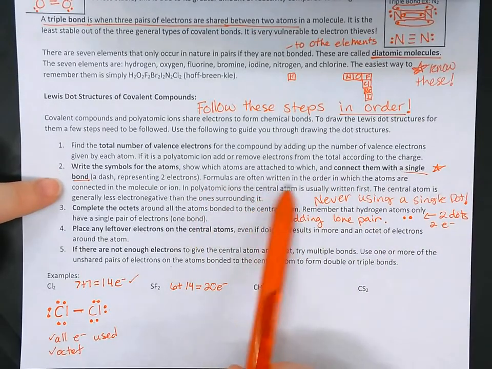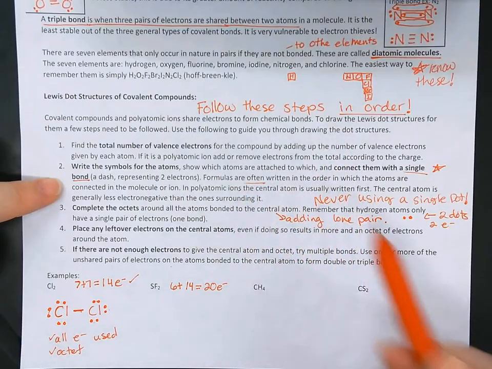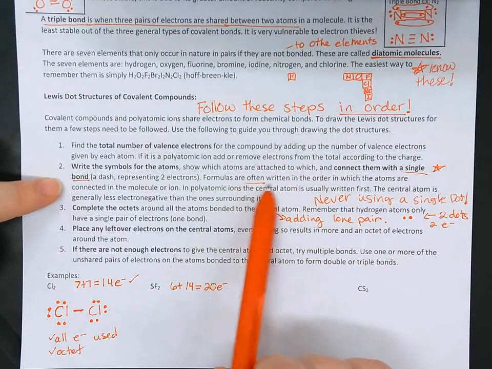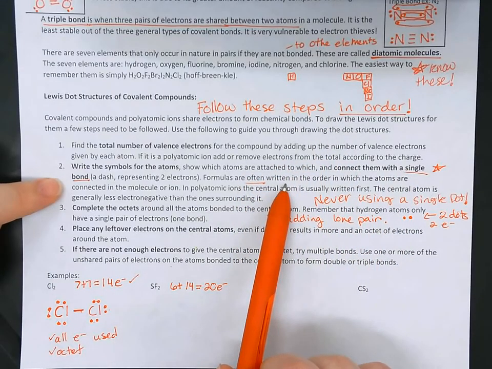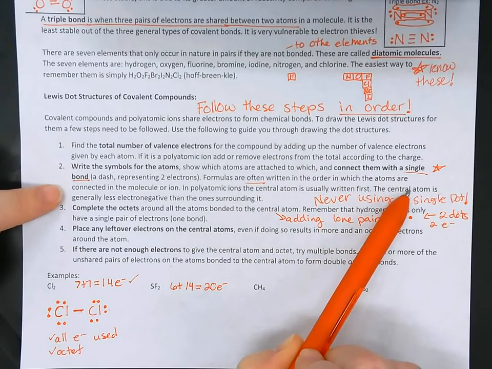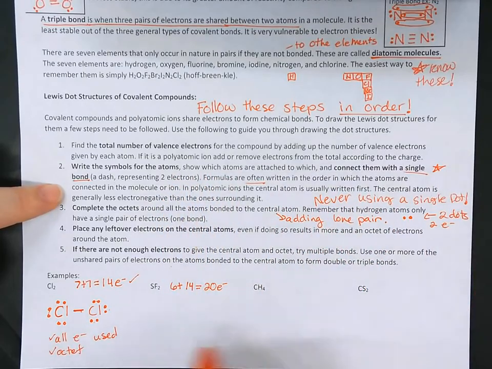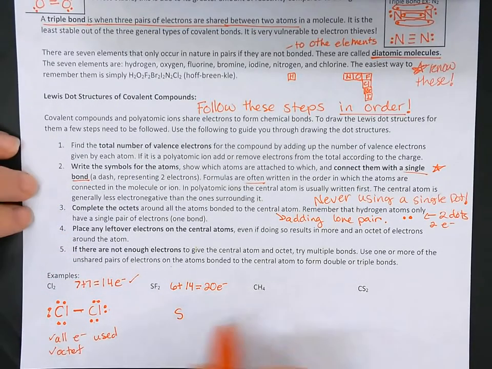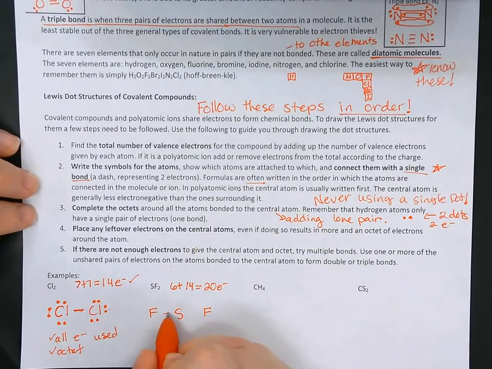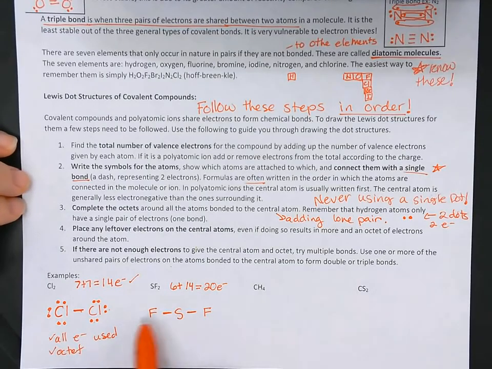Now, formulas are often written, now often, not always, okay? Be careful with those words. Written in the order in which the atoms are connected in the molecular ion. So what that means is our first element is typically going to be our central atom, and then the other ones are going to be attached to it. So I'm going to go ahead, like I said before, and lay them out in a line, and then we'll connect them with that single bond to get our layout, those single bonds.